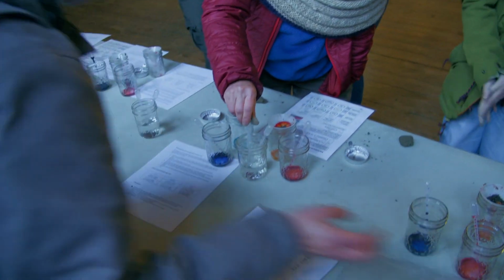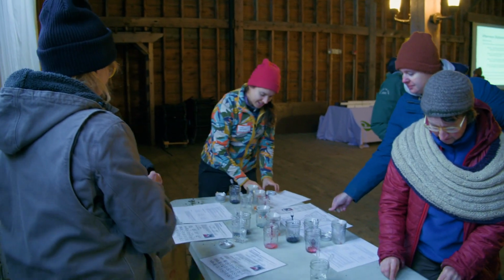We also had to add a bunch of water. All right, quickly. Quickly!